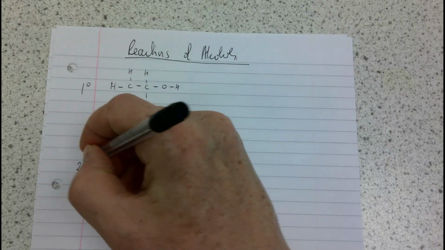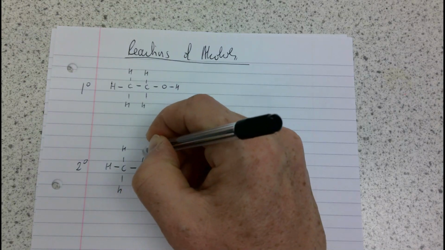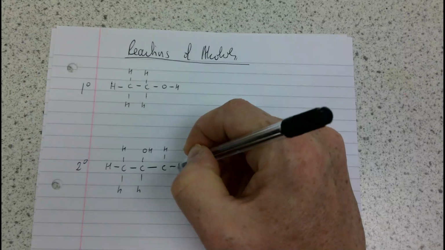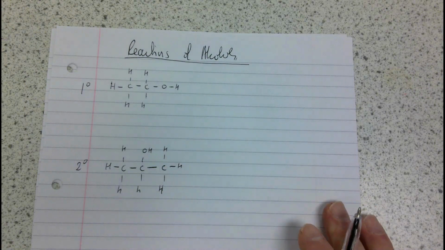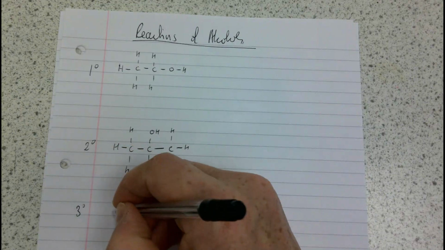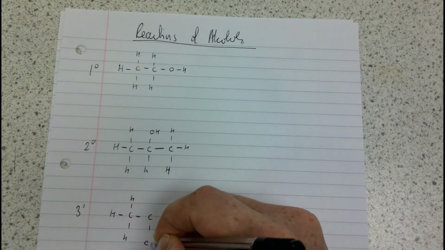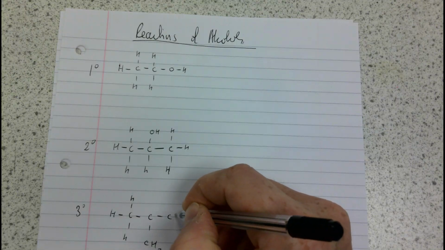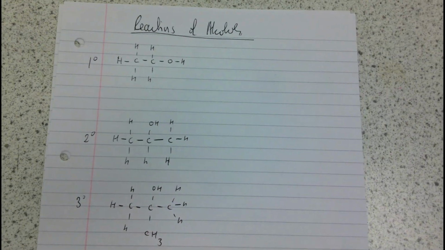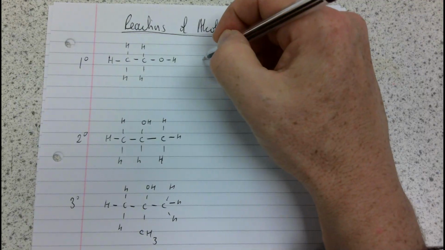I'm going to remind you as well that this is a secondary alcohol because the hydroxyl is attached to a carbon that's attached to two carbons. This is stuff that we've seen before. We've also learned that we get these things called tertiary alcohols as well, which behave a bit differently. There, the hydroxyl is attached to a carbon that's got three carbons coming off it, so you end up with that. Now we're going to learn about the oxidation of these.